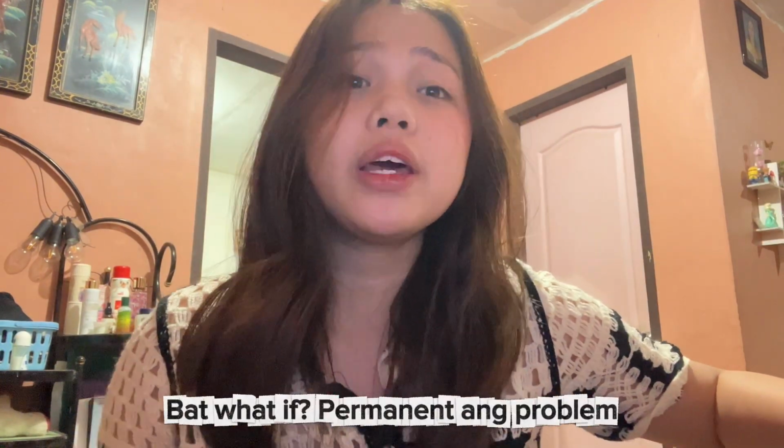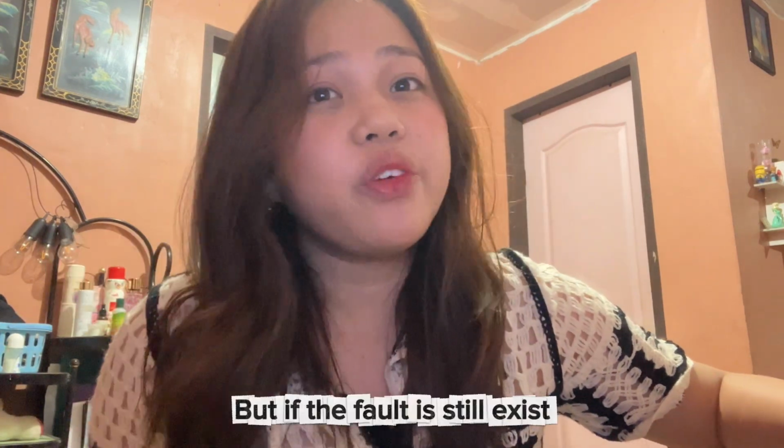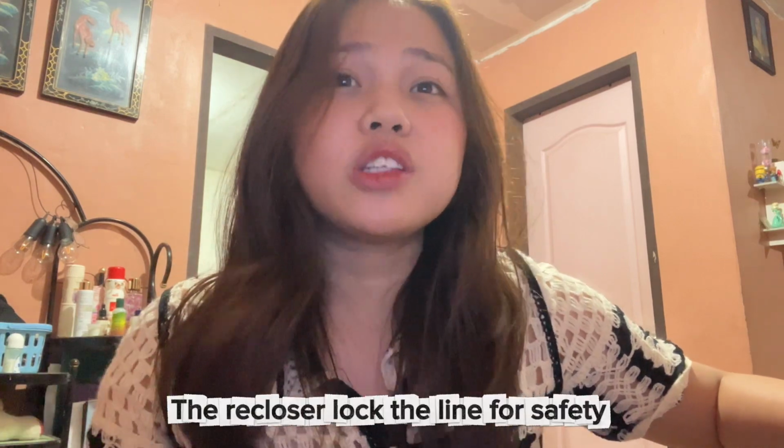But what if permanent ang problem? The recloser will try several times. Open, closed, and open again. But if the fault still exists, the recloser lock the line for safety.